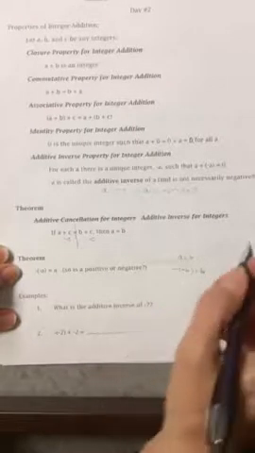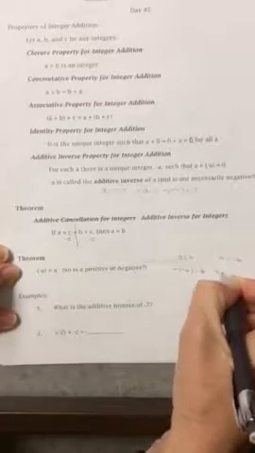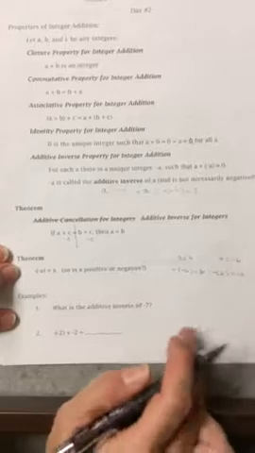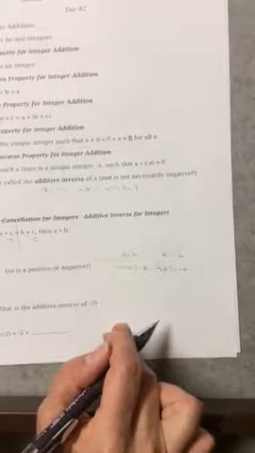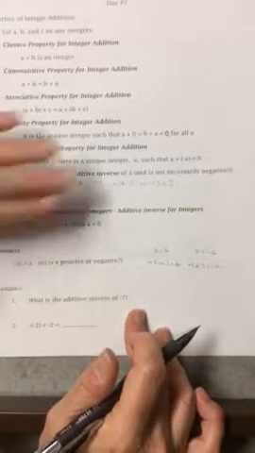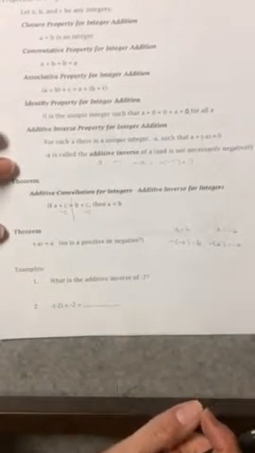So A could be +6, and then the opposite of 6 would be -6. So whatever way A starts out, the opposite of the opposite of it is A again. And so those are theorems and properties that we're going to use in our discussion about adding and subtracting.